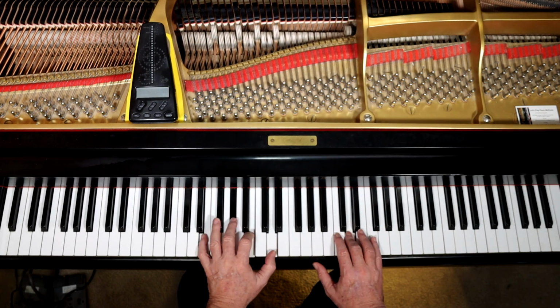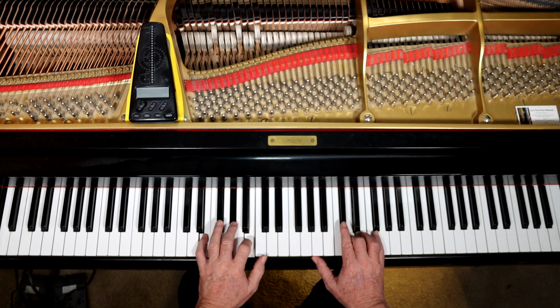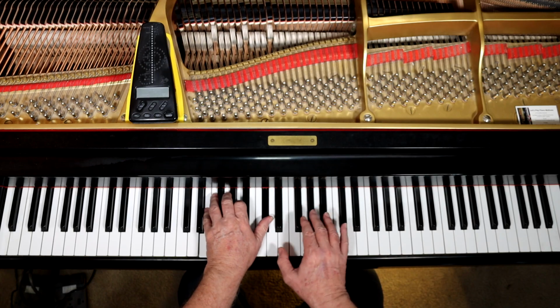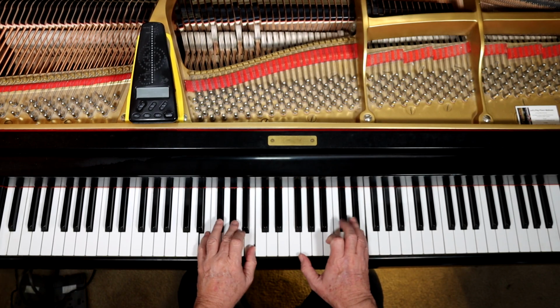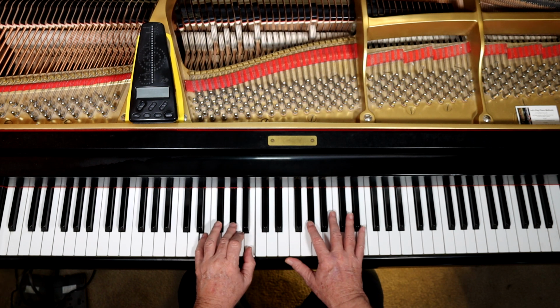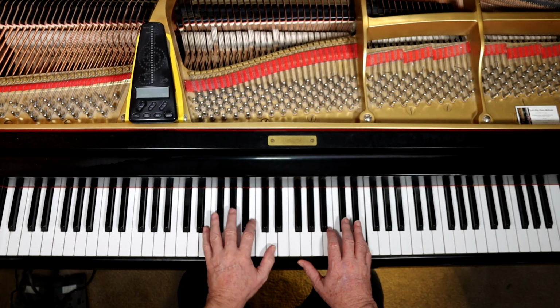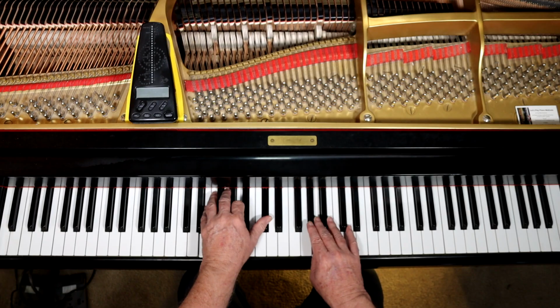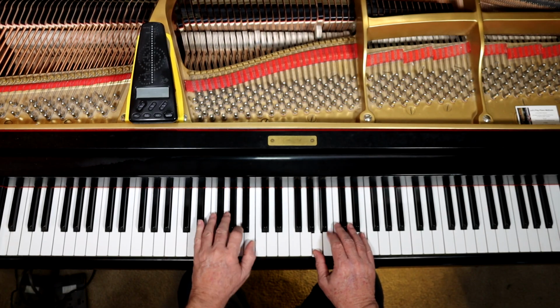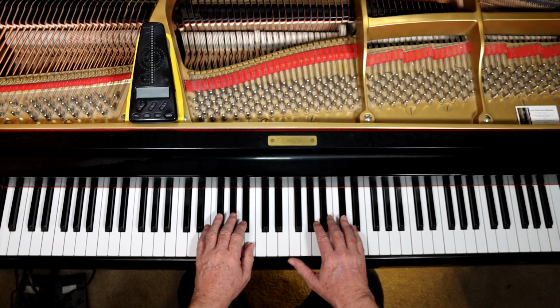And then, because I've got it here, I can just do it here. 4 chord. 4 chord. 5/7 and 4. 4 chord. 5/7 chord, and then the 1 chord.